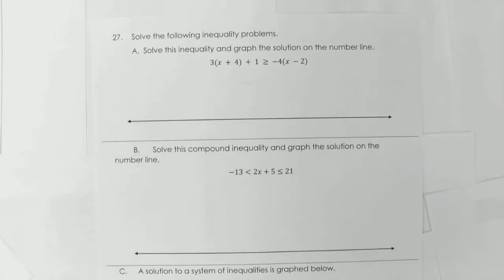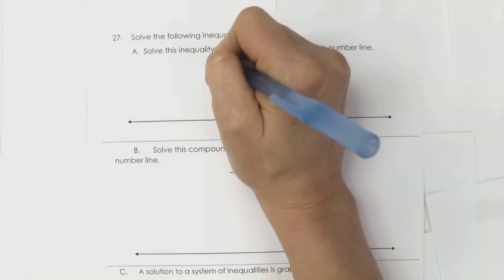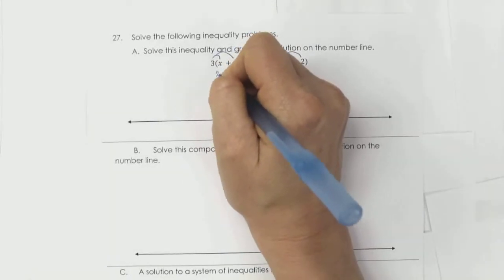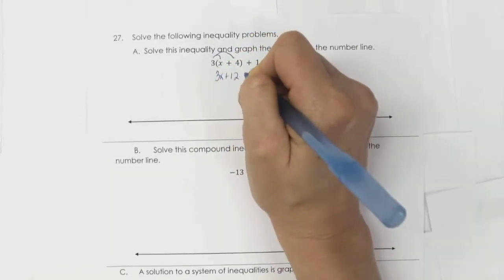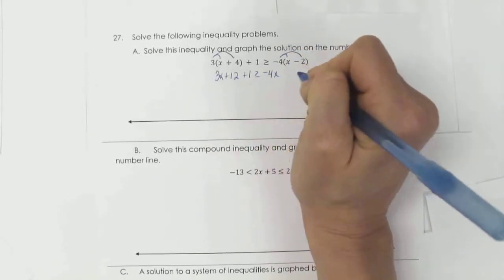And here's our final open-ended, which is number 27. It says solve this inequality and graph the solution on the number line. Might be a little crowded here, but I'm going to try to squeeze it in. First thing I'm going to do is distribute. When I do that, I get 3x plus 12 plus 1 greater than or equal to negative 4x plus 8.